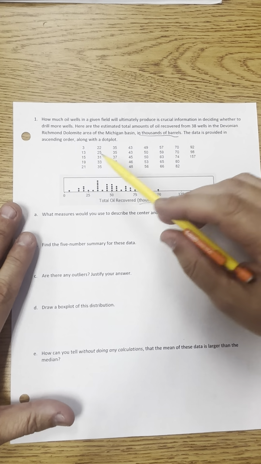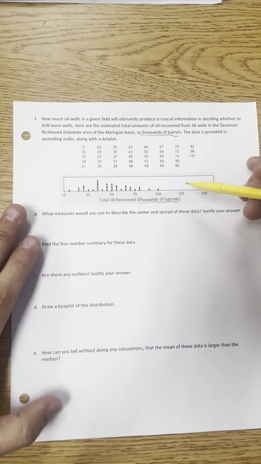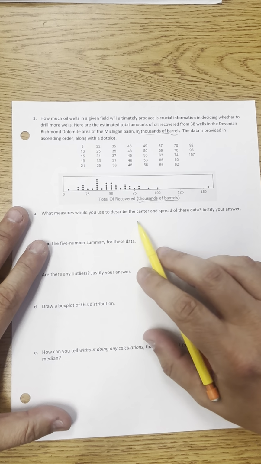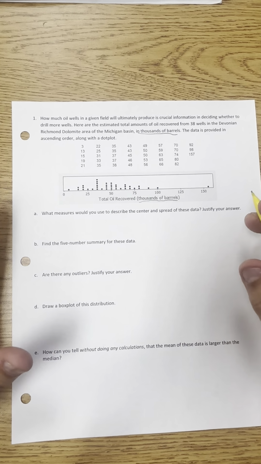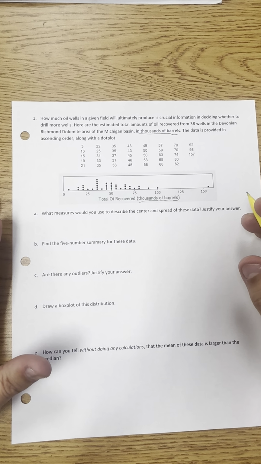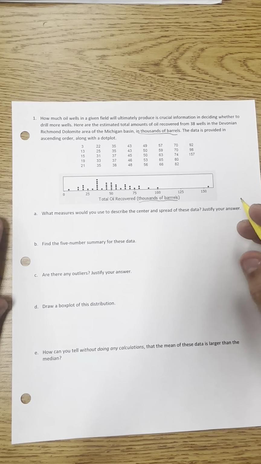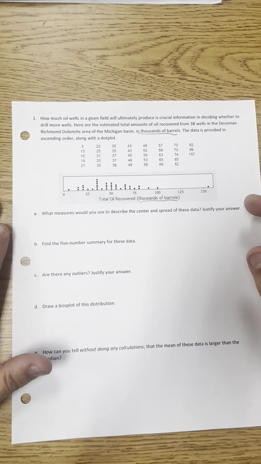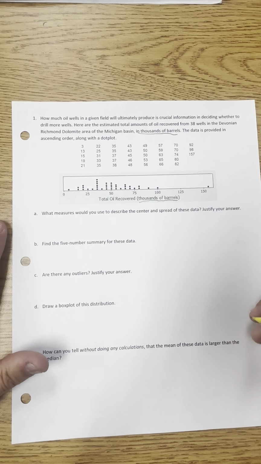The data is provided in ascending order. So they give us all the numbers, plus now they give us a dot plot. Now, this one says, what measures would you use to describe the center and spread of this data? Technically, you could use any measure of center or spread. Center is mean, median, and mode, and spread is range, IQR, and standard deviation. But the idea here is, based on the distribution, there's a best one you should describe.